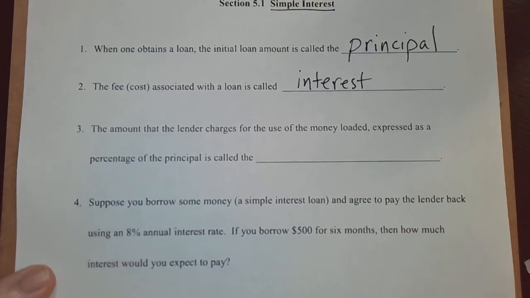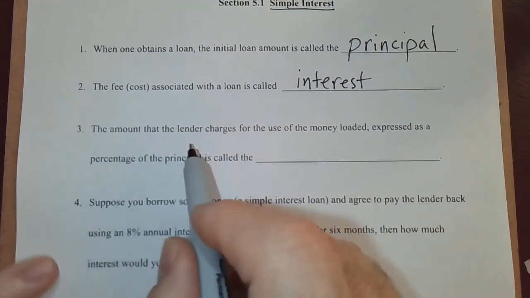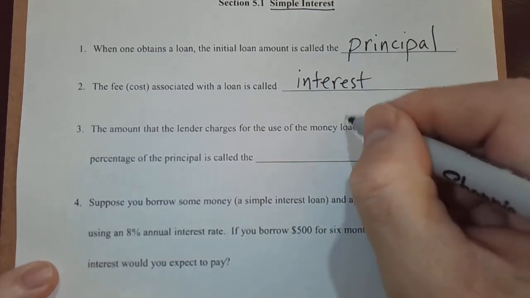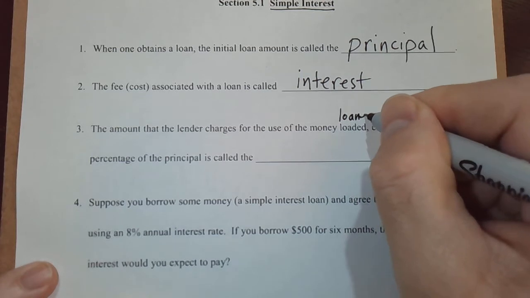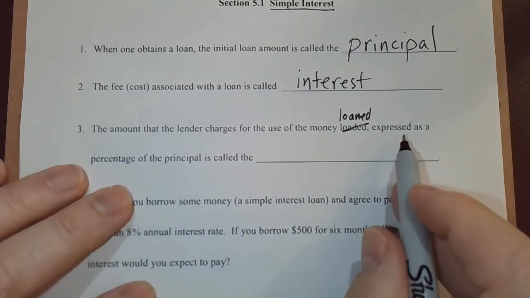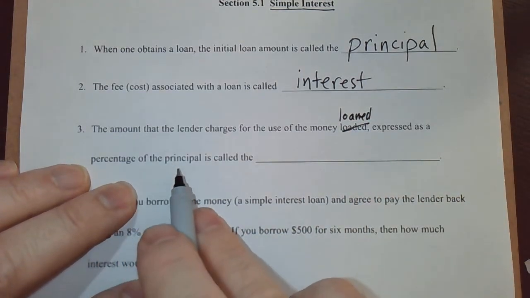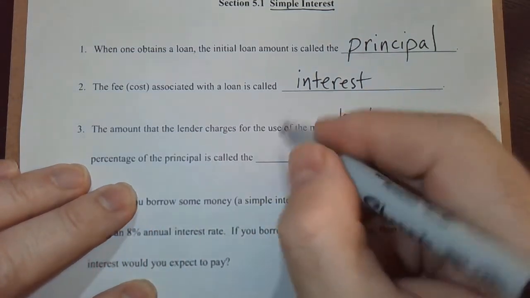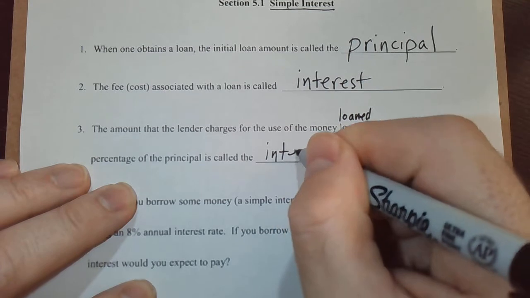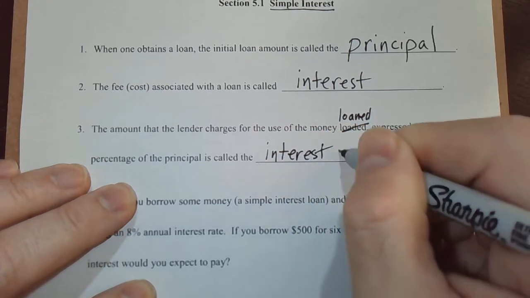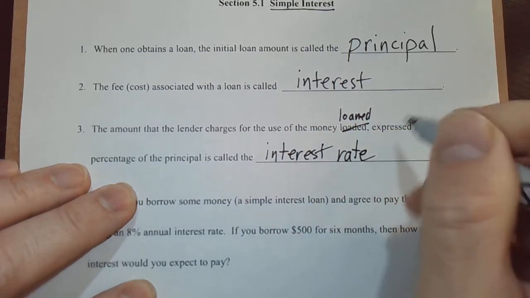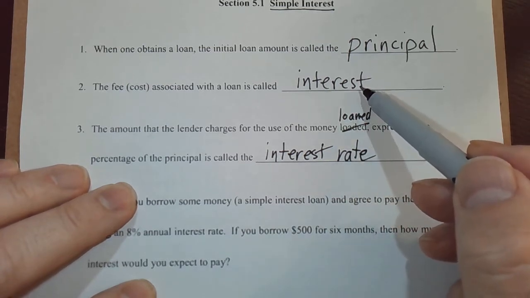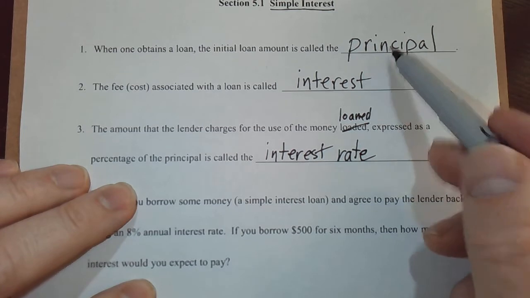Number 3. The amount that the lender charges for the use of the money, that should say loaned, expressed as a percentage of the principal, is called the interest rate. The higher the interest rate is, the more interest that you're going to pay for borrowing the principal amount.